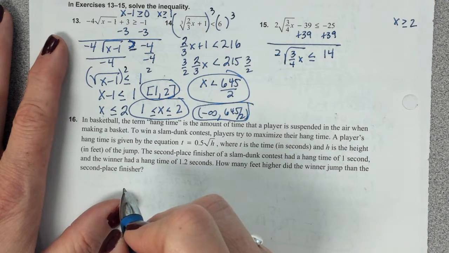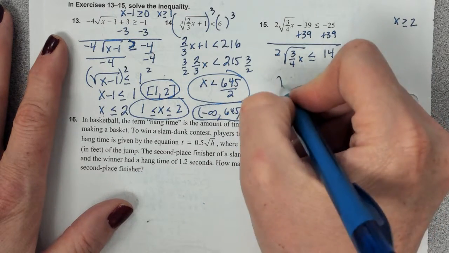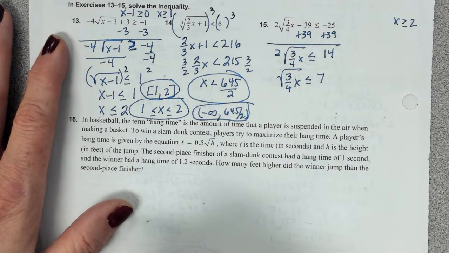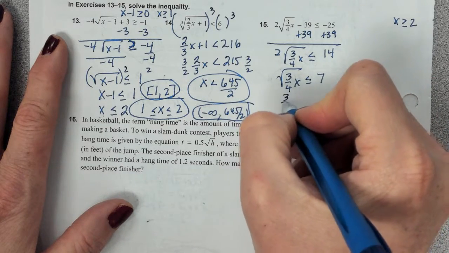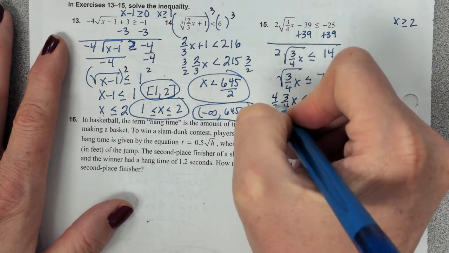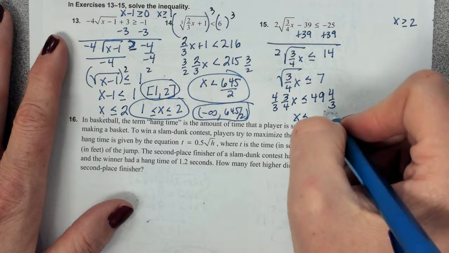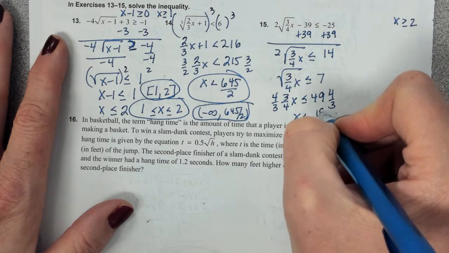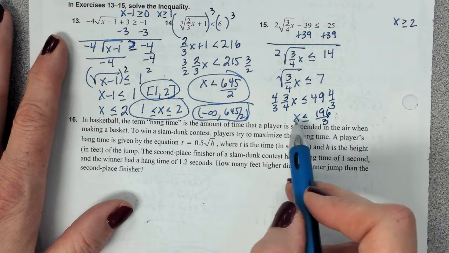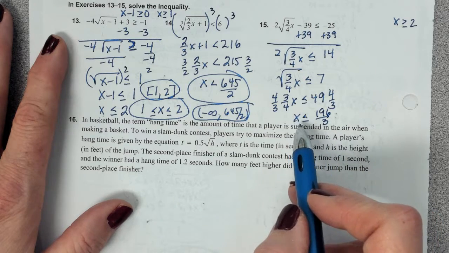Now what are we going to do? Divide by 2, so we're going to have the square root of 3/4 x less than or equal to 7. Now what? Square both sides, 3/4 x less than or equal to 49. Multiply by 4/3. That's x is less than or equal to 196 over 3. So I would say any x less than or equal to 196 over 3 is going to work.